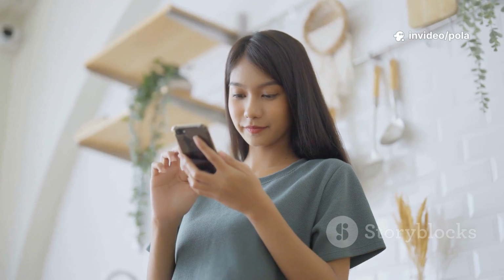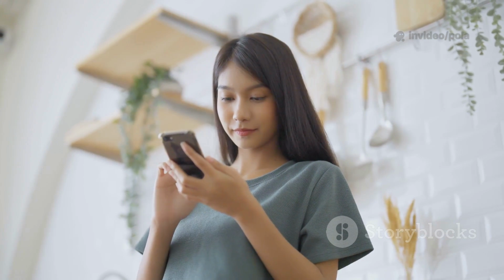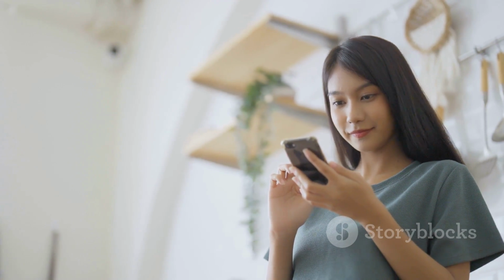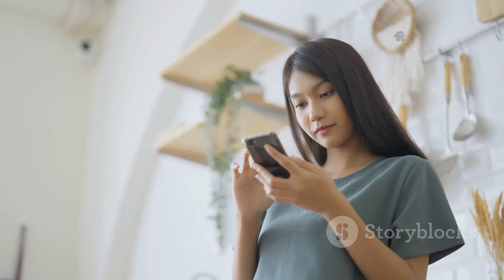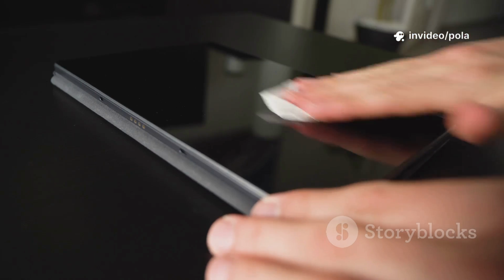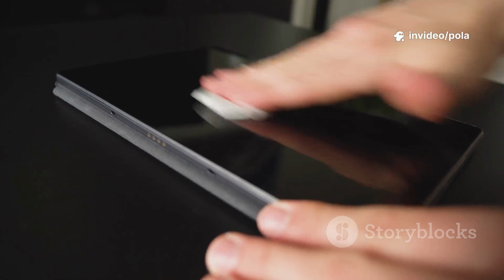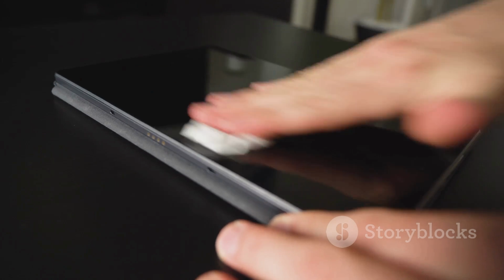Freeing up space gives your phone room to breathe, boosting speed by up to 35%. You'll notice apps launching faster and less lag overall. Storage cleanup is simple but powerful. Don't underestimate it. Just a few minutes can make your phone feel brand new.